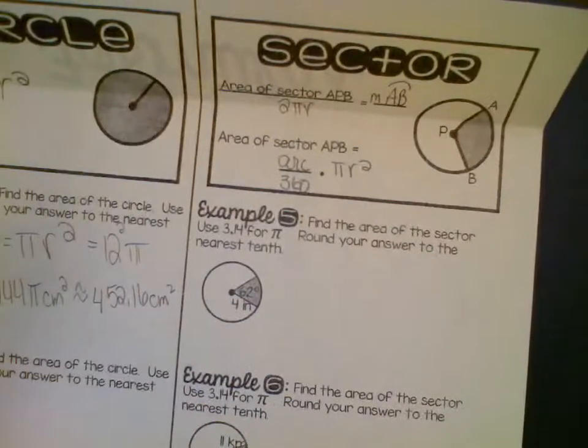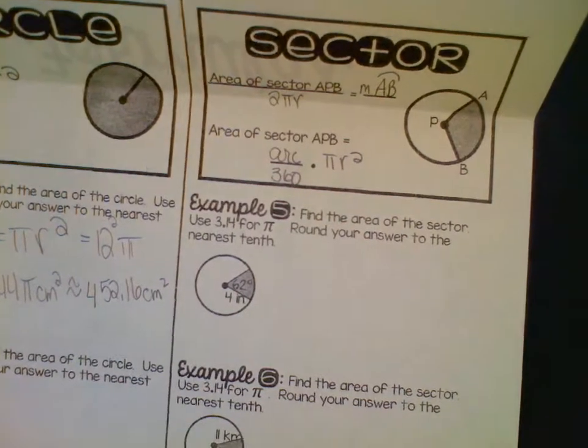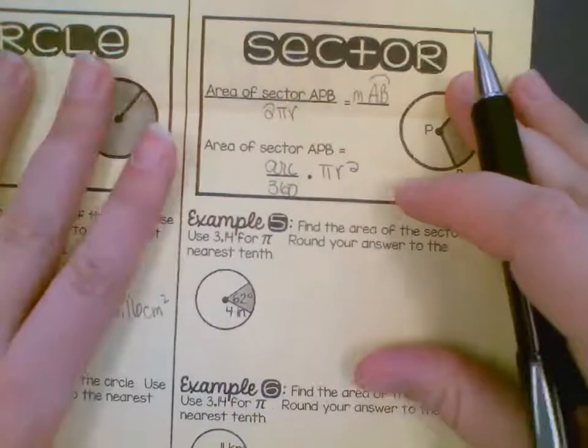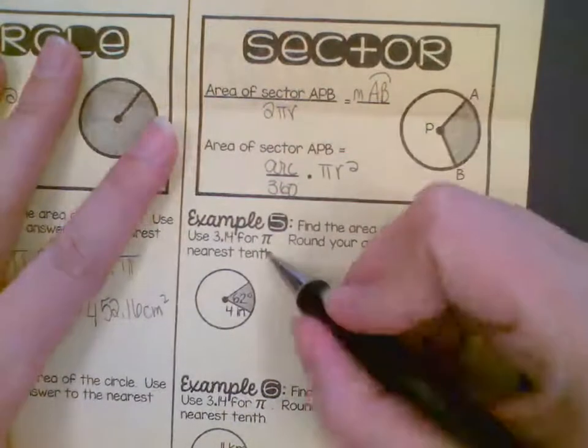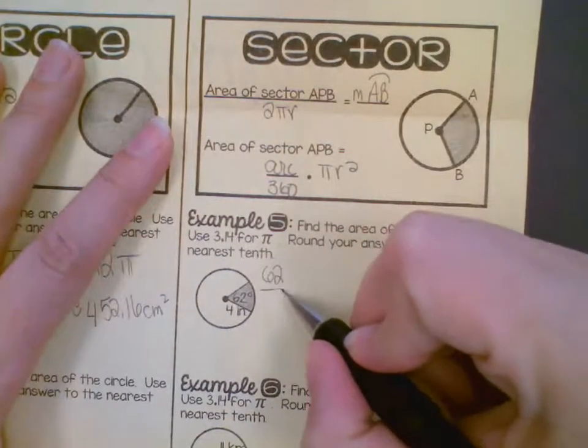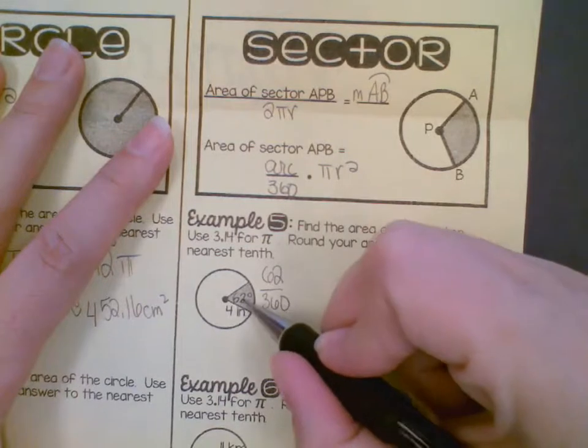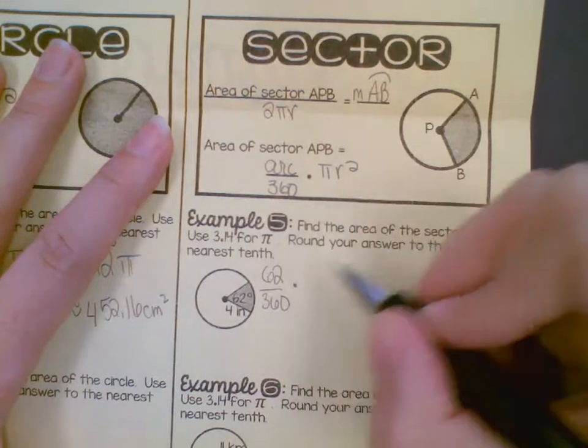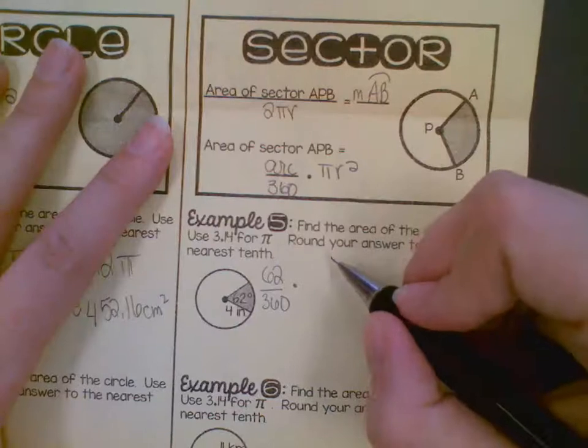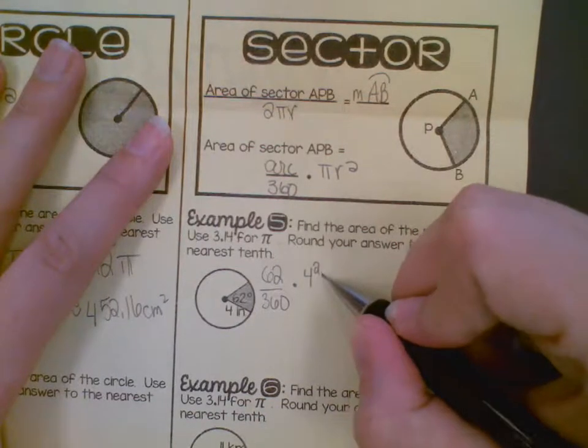Okay, so let's practice example 5 and 7, and then you can try those other examples on your own. So this time we want the area of that sector. So just like with arc length, we're going to take our fraction of our circle. So 62 out of 360, 62 from there. And then we times it by the area formula, which is pi r squared. So r squared times pi.